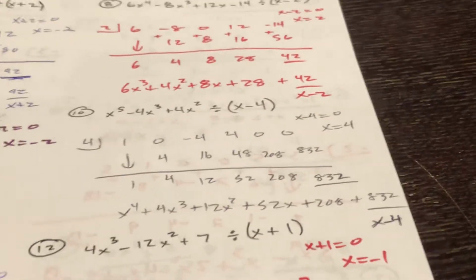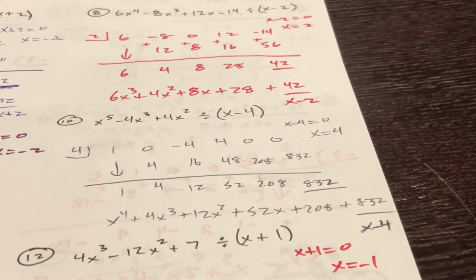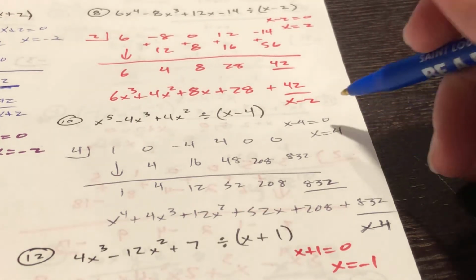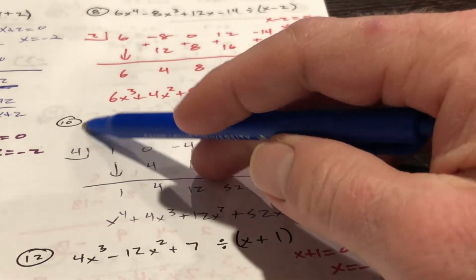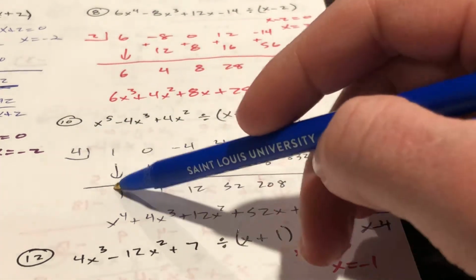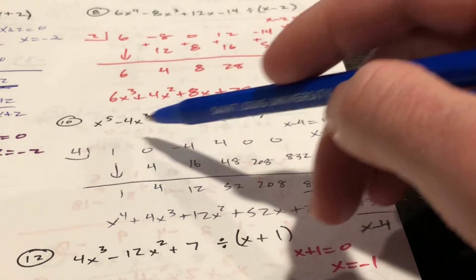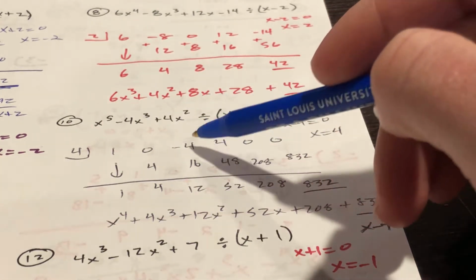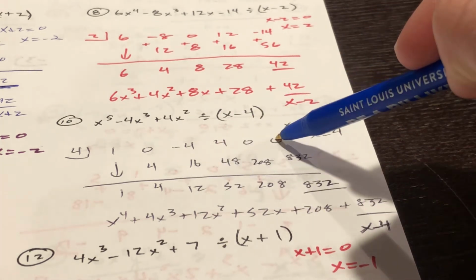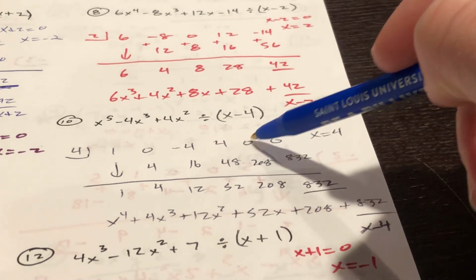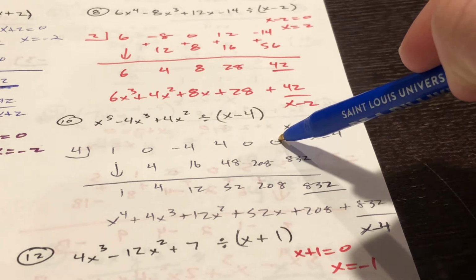Number 10 is a doozy, a bunch of zeros here. I'm dividing by x minus 4, so x minus 4 equals 0. X equals 4 goes in the cubby. 1x to the fifth divided by 1x, that's why I bring the 1 down. 1x to the fifth, 0x to the fourth, negative 4x to the third, positive 4x squared, but I got to go all the way down to x to the 0. So 0x and then 0 for my constants.